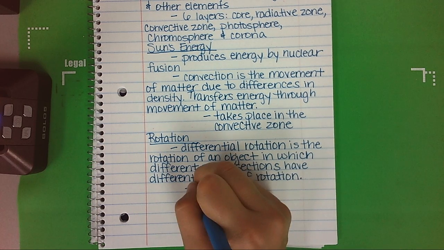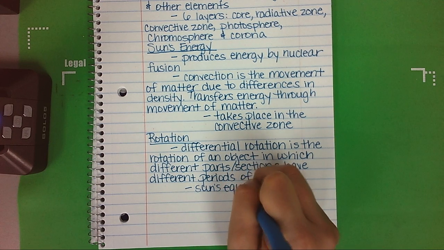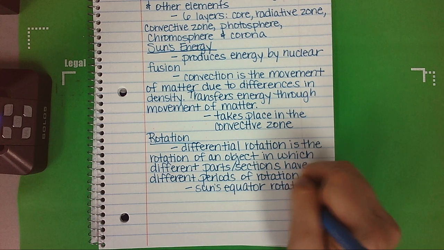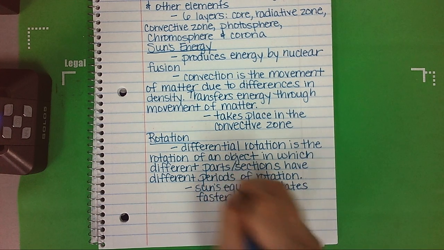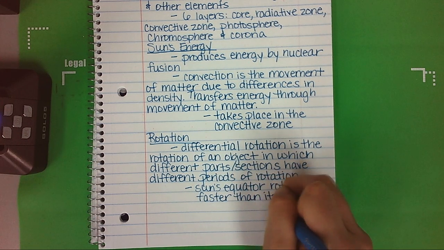So in this case, the sun's equator rotates faster than its poles. So can you imagine that?